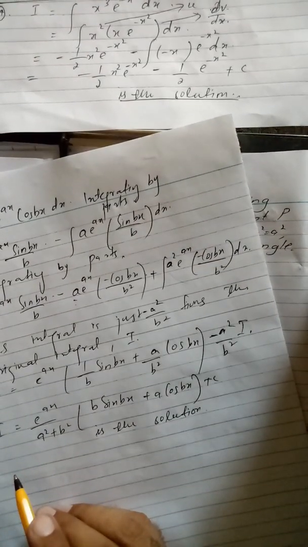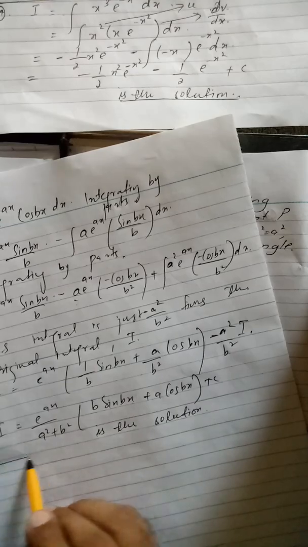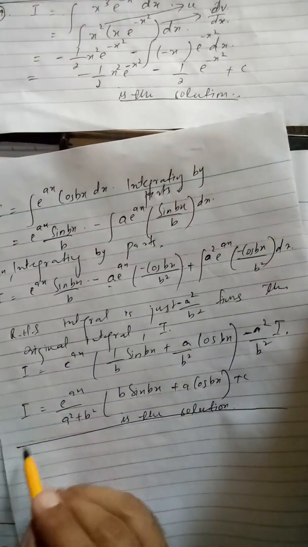Okay, so this is how you're going to deal with question number 5 as far as integration by parts is concerned.